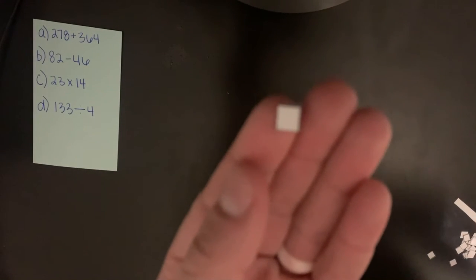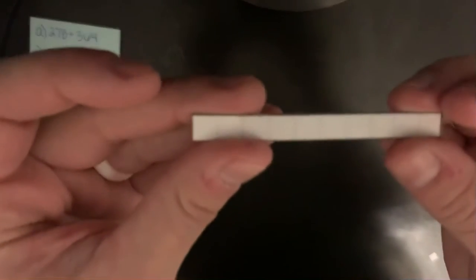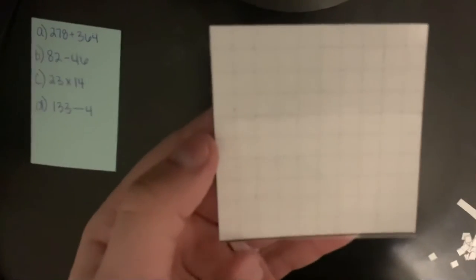Now what we already know about our base 10 blocks is that they consist of units, which are equal to 1, longs, which are equal to 10 as they're made up of 10 units, and flats, which are equal to 100 as they are made up of 10 sets of longs. And 10 times 10 is equal to 100.